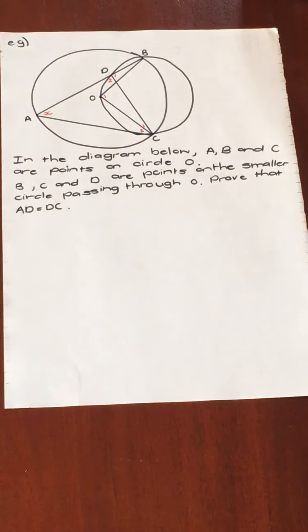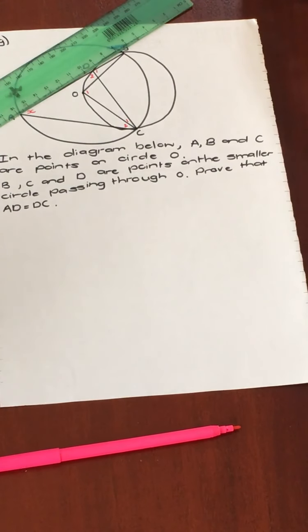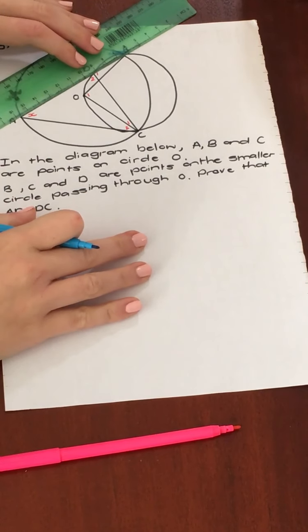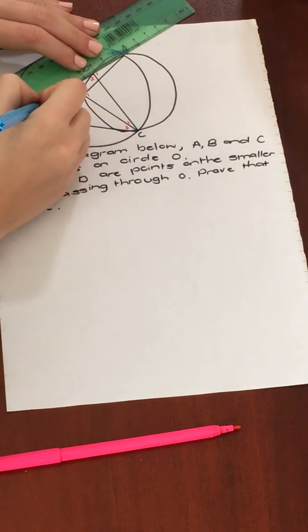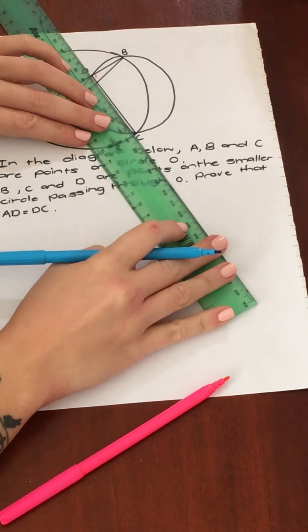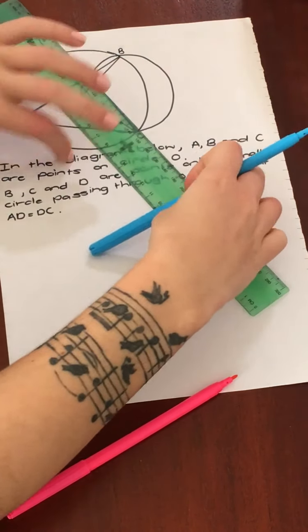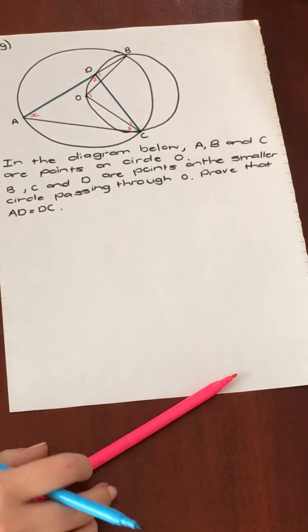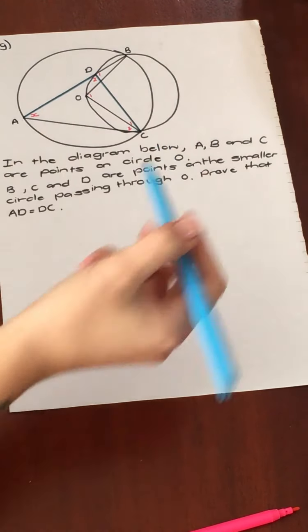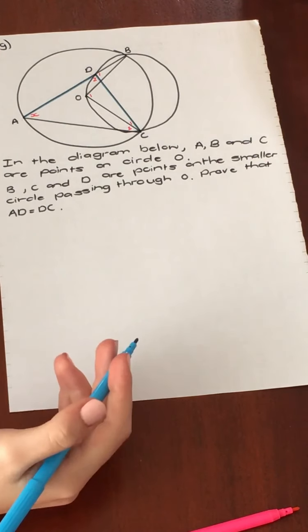So basically what they want us to prove is that AD, so I'm going to take my ruler here. Let's color it in. They want us to show that this AD is equal to DC. They want it to be equal to this line over here. Now, this is a triangle, and quite usually when they ask you to prove that two sides of a triangle are equal to each other, a good way to go is proving that it's isosceles.